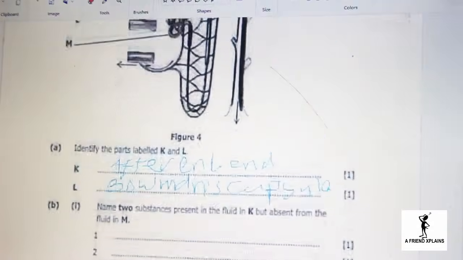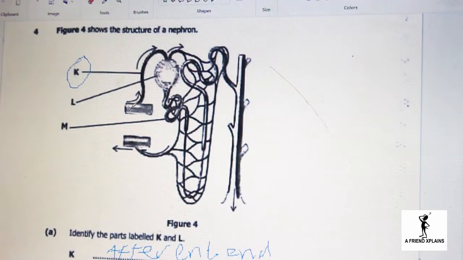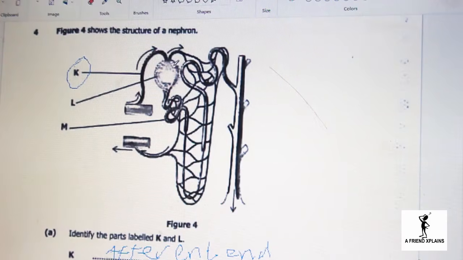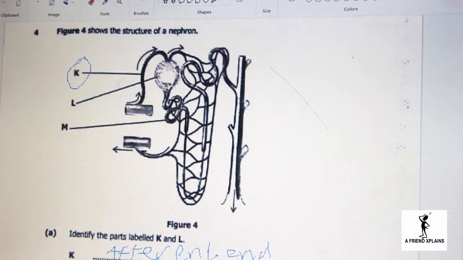So we've got this fluid here, the fluid in K. You can see that this vessel is labeled K, but what K is carrying is called fluid K. Basically this is blood, the blood that is coming from the glomerulus. So blood will contain, we've learned about the composition of blood, right? There are red blood cells, platelets, glucose, hormones, and different kinds of substances.